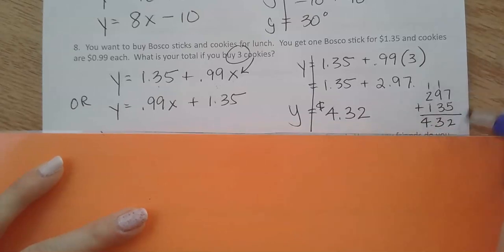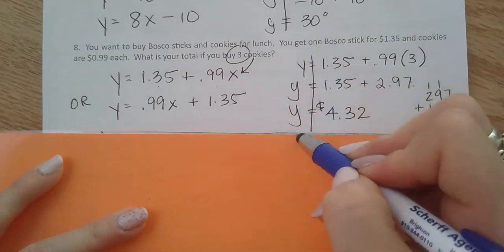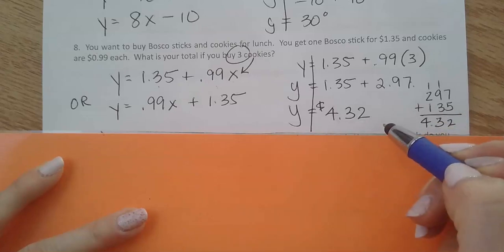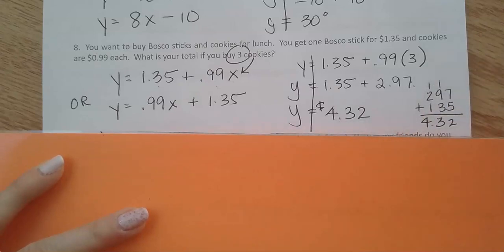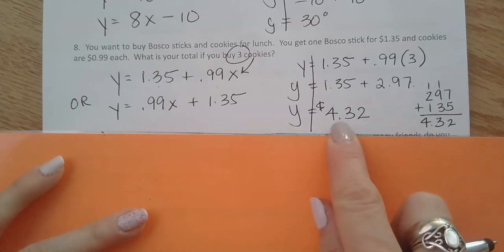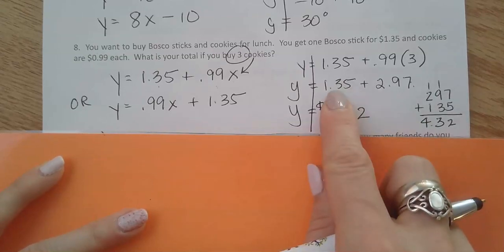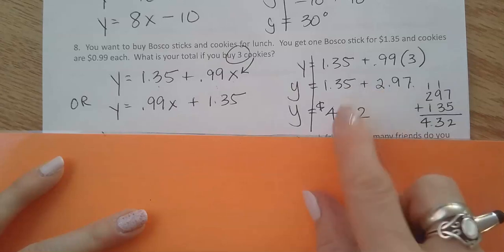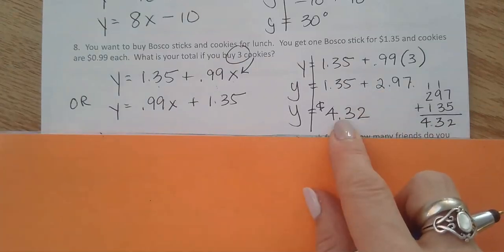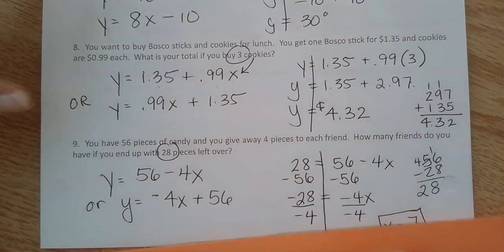So if you need to do some work off to the side, do it. Y was already by itself here, so I just brought it down and worked out my total. Now, I know we're spending money here, but when you go to check out or when you go to pay, they're just going to add everything up and give you a total. So that's why this is a positive number. You're adding up the cost of the Bosco stick and the cookies, and you get a positive number that you owe when you go to pay.